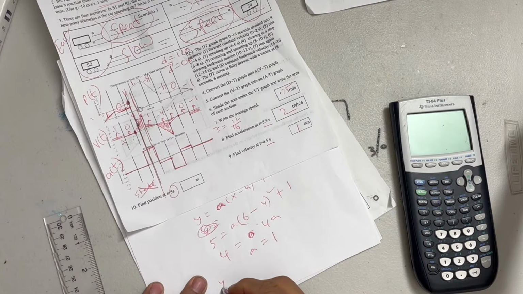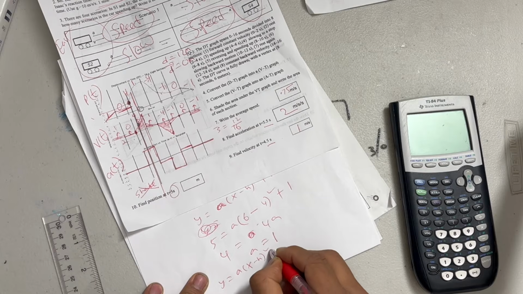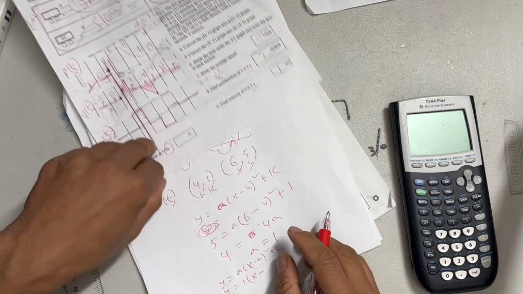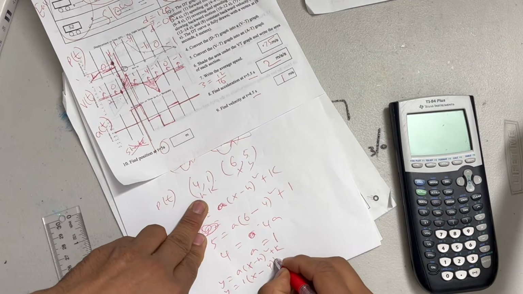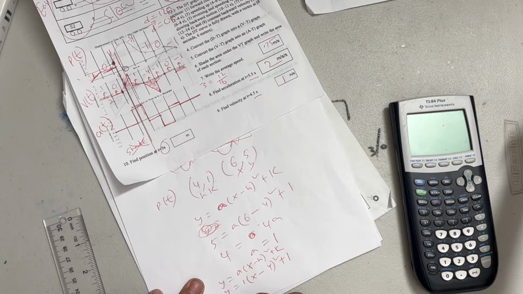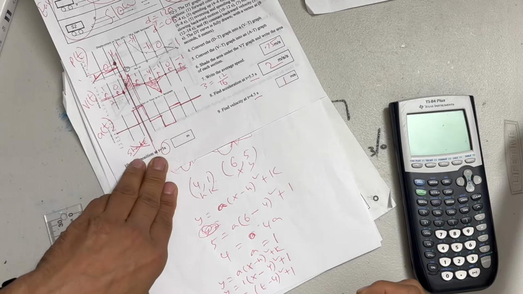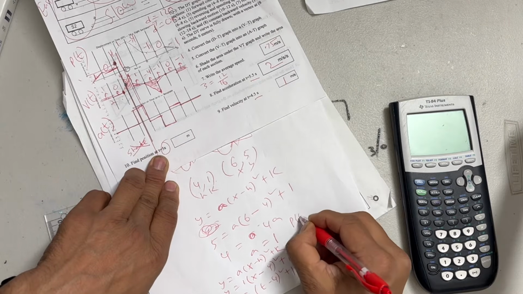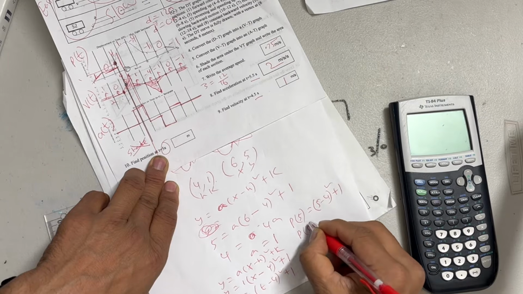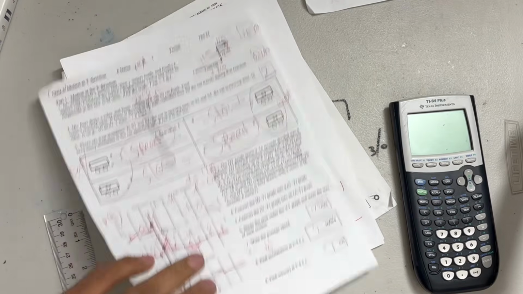So you're going to write that y is equal to a times x minus h squared plus k. So y is equal to 1 times x minus h, what is h? h is 4, squared, plus k is 1. This is the equation. So now you can write p of t is equal to t minus 4 squared plus 1. And when t is 5, you write p of 5 is equal to 5 minus 4 squared plus 1. So p of 5 is 1 squared plus 1, which is 2. So this is 2. We're done.